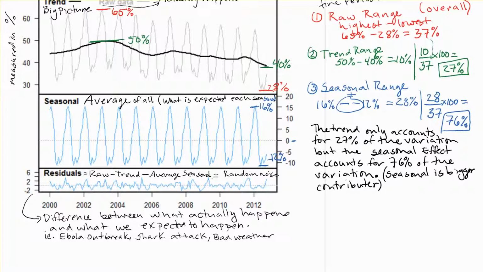And again, with the residuals, this could be things like an Ebola outbreak or a shark attack or bad weather, or possibly no reason at all. It's just a random thing that happened. But what we're going to do is take a look at them, and we want to decide if it's bigger than 10%, it's interesting, and you might want to investigate it. Less than 10%, who cares? It's just random.